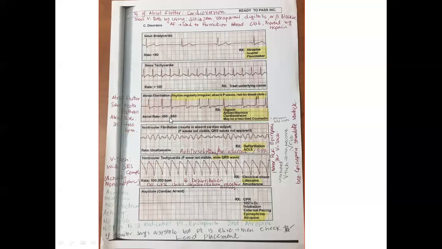How do we find out the heart rate? We do not follow the 300 formula here, because the intervals are not equal. It is irregular intervals. We have to use the 6-second formula. So if your patient has atrial fibrillation, what are the treatment options? We give them digoxin or cardioversion, or sometimes we give them an anticoagulant like Coumadin, because patients have a chance of blood clot formation.